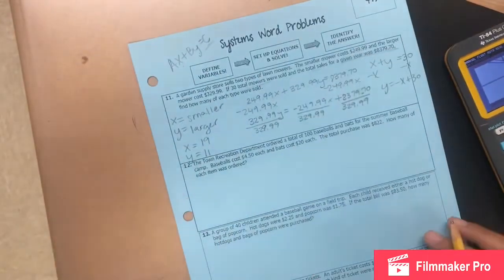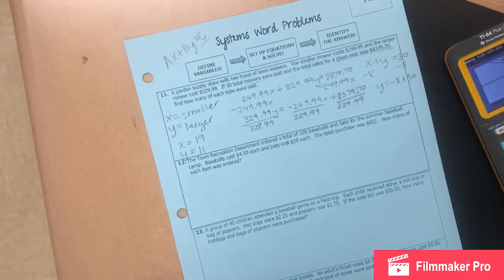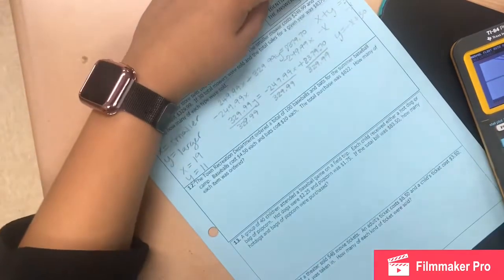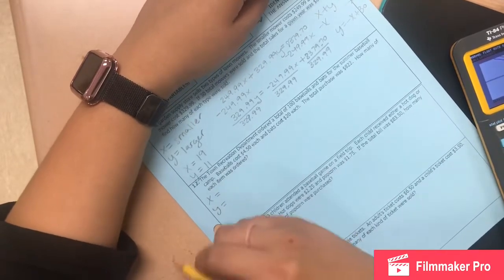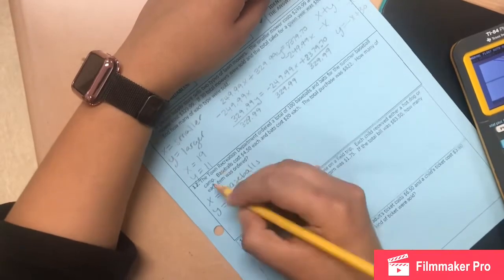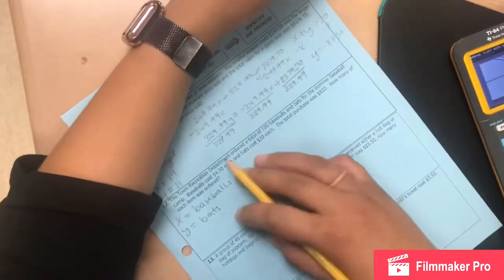So let's do it again. Number 12. The town recreation department ordered a total of 100 baseballs and bats for the summer baseball camp. Baseballs cost $4.50 each and bats cost $20 each. The total purchase was $822. How many of each item was ordered? So x and y, always got to label. X is going to represent our baseballs. And y is going to represent our bats. I just do that based on the order they gave it to me in the problem. I'm not like wrong. You can do bats and baseballs, but weird.